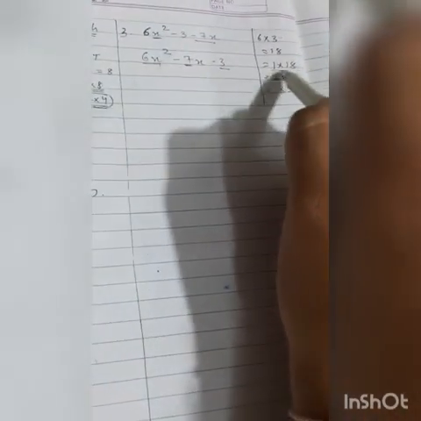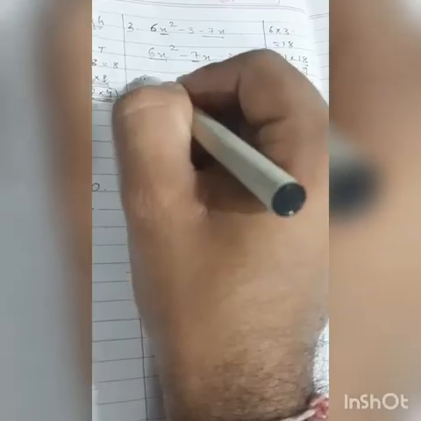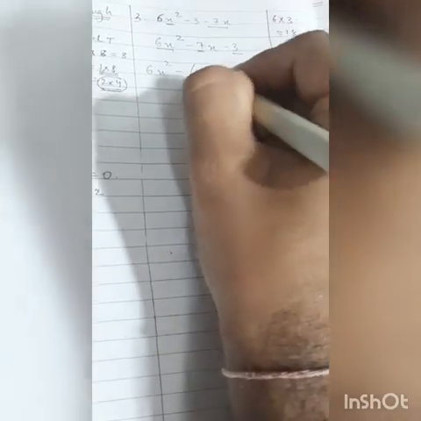6 into 3 is the first term, and the last term will give you 18, the product. Now the factors of 18: 1 into 18, 2 into 9, 3 into 6. You got only this many. Again, for the middle term 7, you need to choose pairs, but obviously 9 minus 2 will give you 7, so we will take 6x square minus, again bracket start, 9 minus 2 will give you 7 is equal to 3.